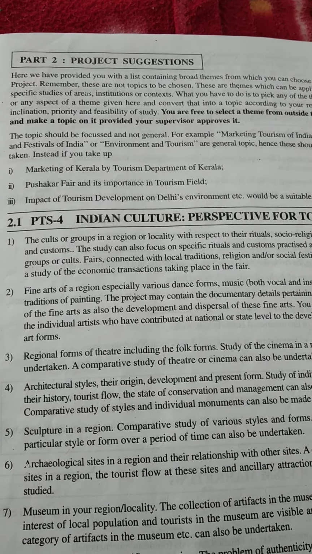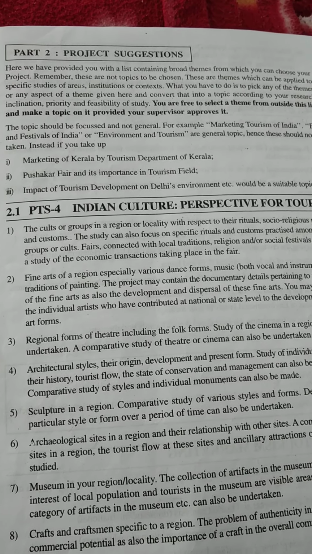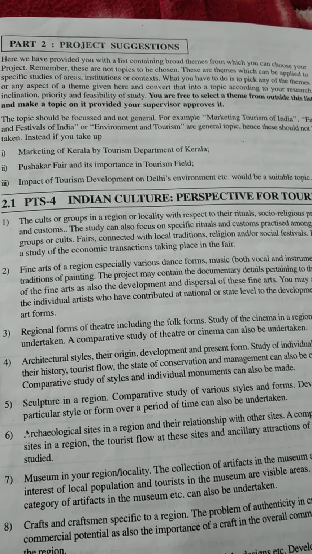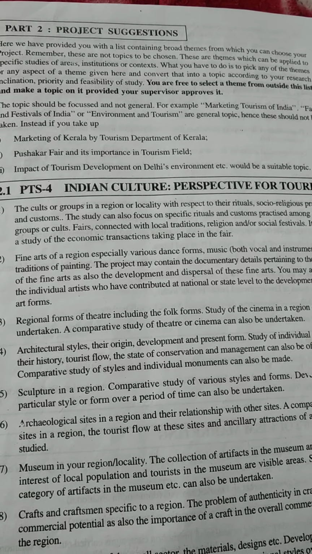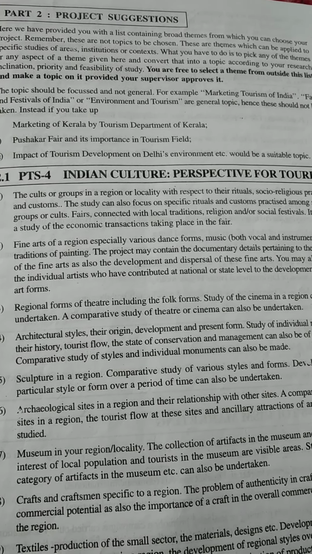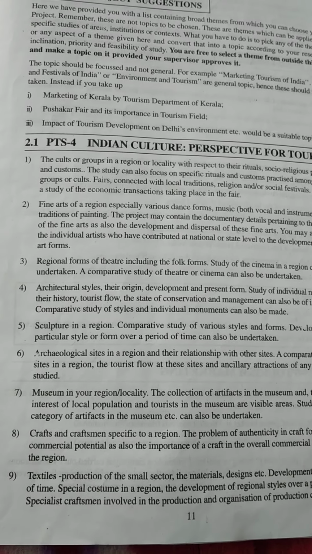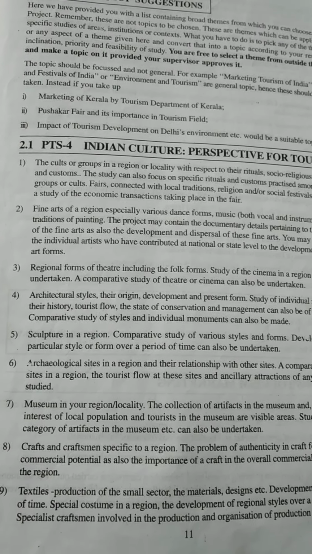As you can see, there are many topics which have been mentioned in this guide on PTS 4. So that means you can make your project report on Indian culture. You can see various topics mentioned on this page number 11 of this project guide, right?